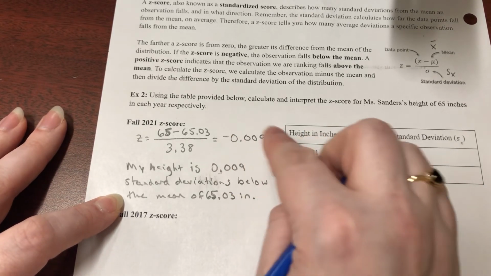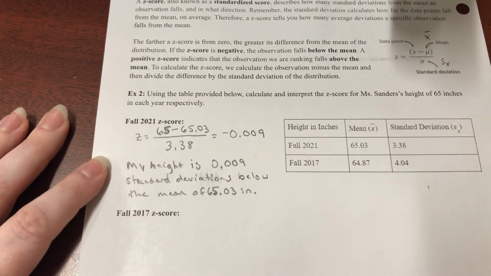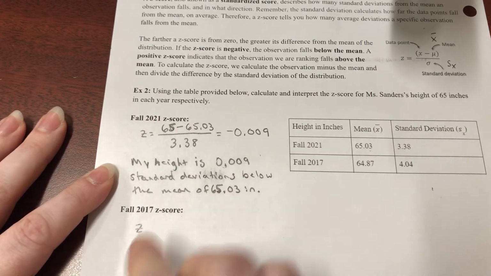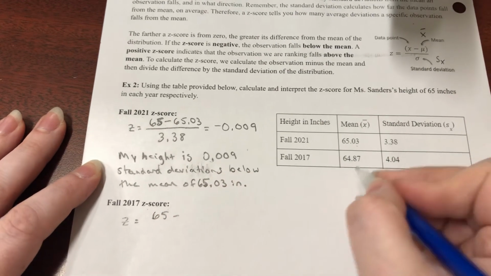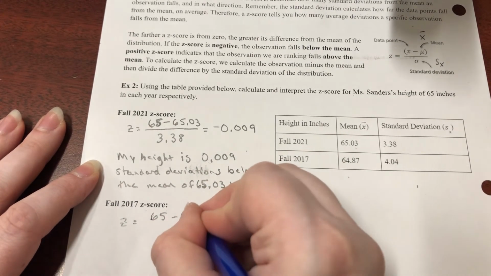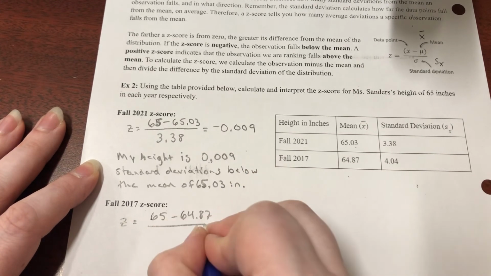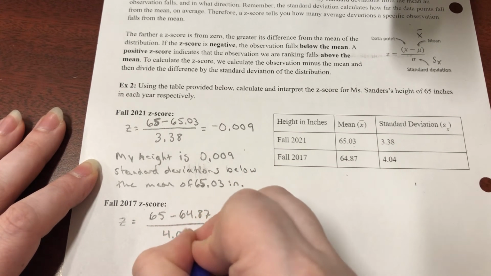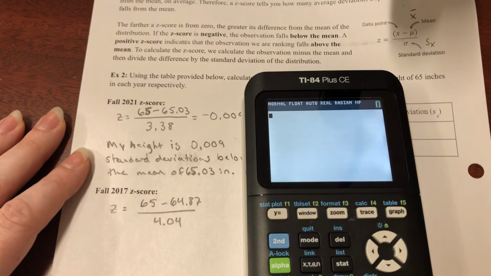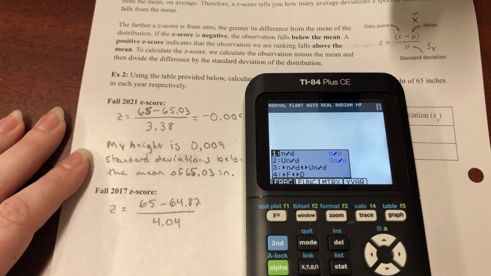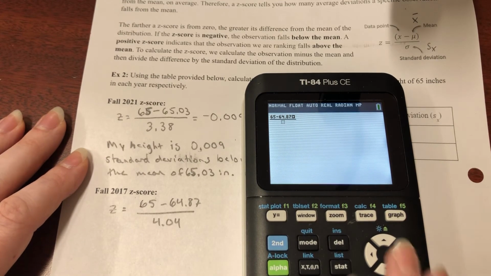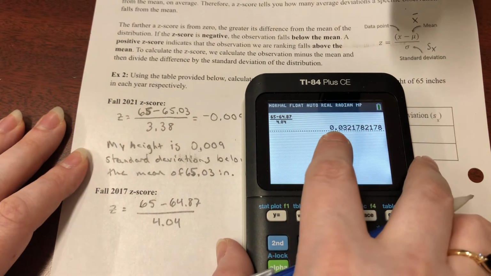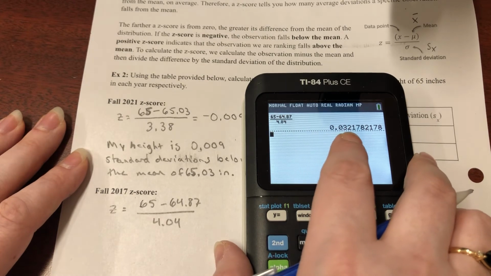Remember, this says how many standard deviations above or below the mean we are. My z-score in 2017, again, my height of 65 inches minus the mean from 2017, 64.87, divided by 4.04. I'm going to use alpha y equals 65 minus 64.87 divided by 4.04. So about positive 0.032.